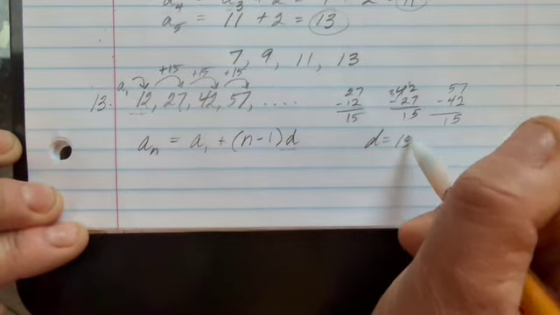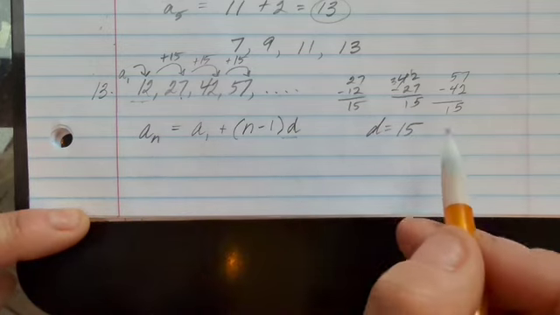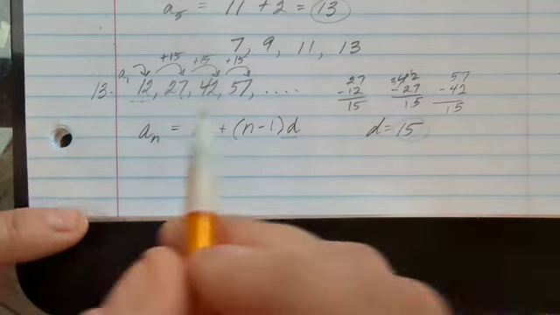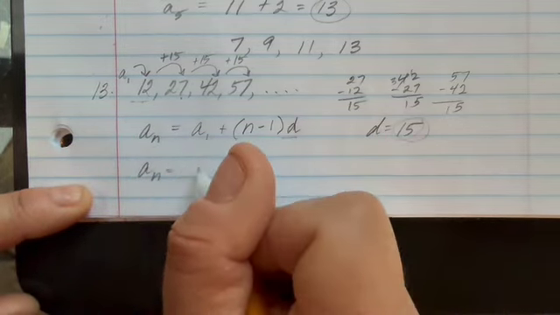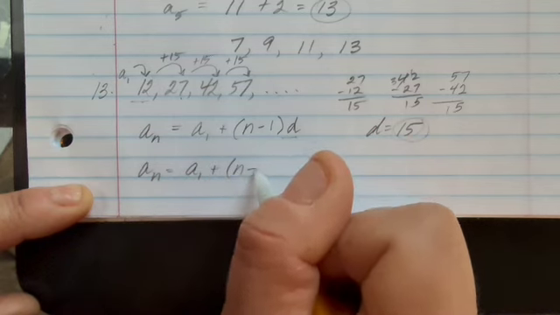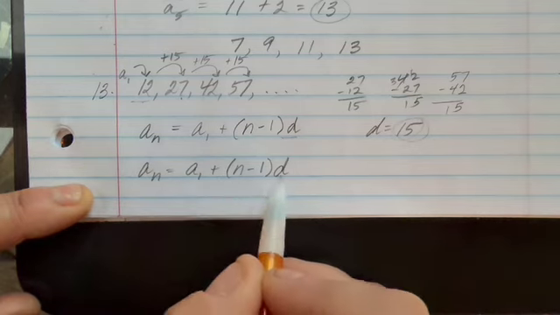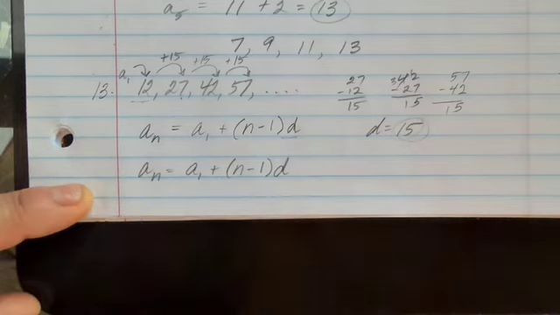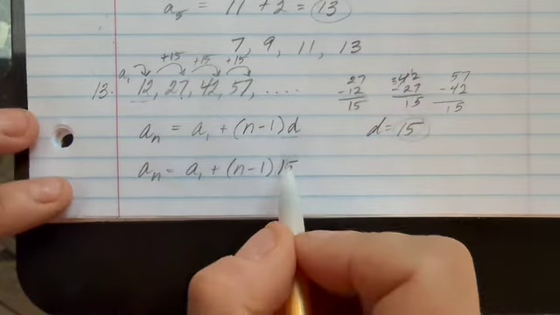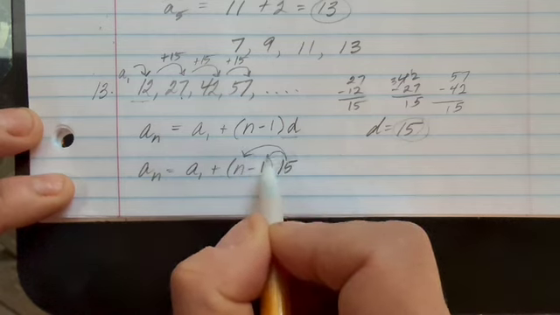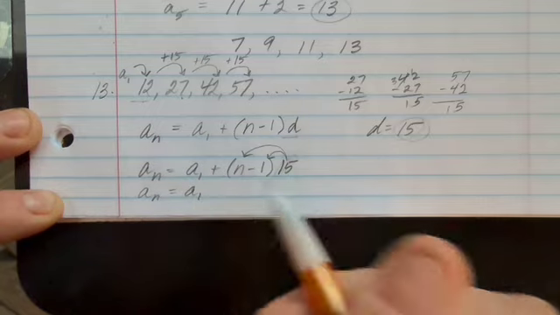The difference is 15. Okay, what I'm going to do to be able to find the nth term is go ahead and put this 15 in here for D, and I'm going to simplify this formula to make it a little easier for myself. So an equals a1 plus n minus 1 times the difference. Now, I could write the D in front, because I can multiply in whatever order. I want to go ahead and distribute this 15 to each term here so that I can get rid of these parentheses. And I end up with an equals a1.